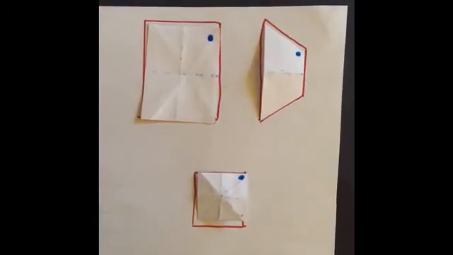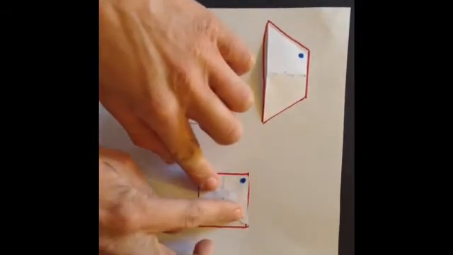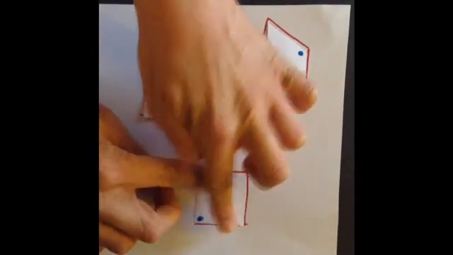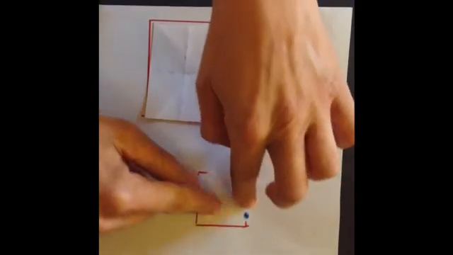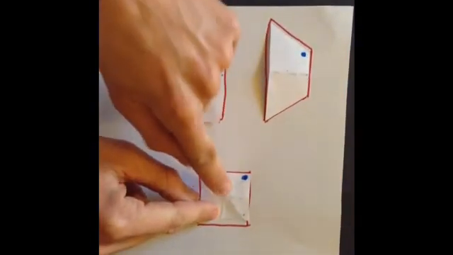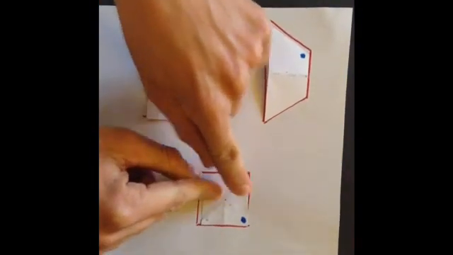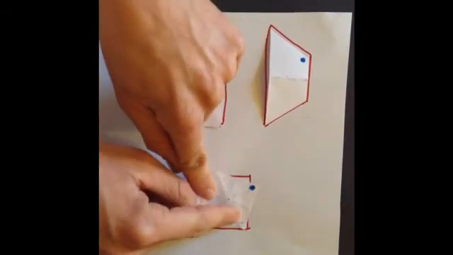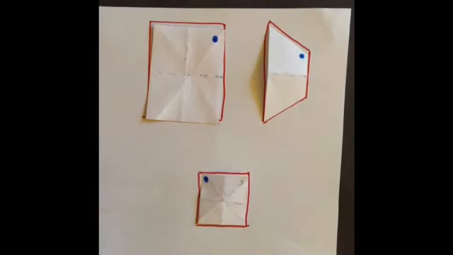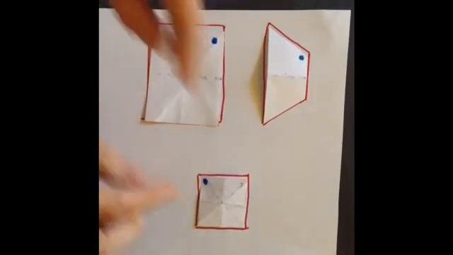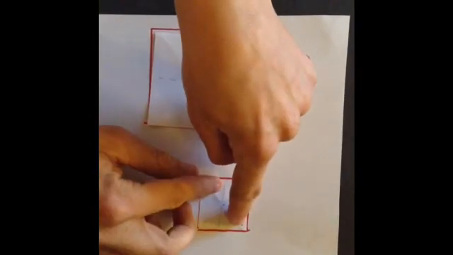With the square, much like the rectangle, we can rotate it 180 degrees and it will fit into that little red perimeter as before. However, with the square we can also rotate it 90 degrees and it will fit in. So the square has both 180 degree and 90 degree rotational symmetry.